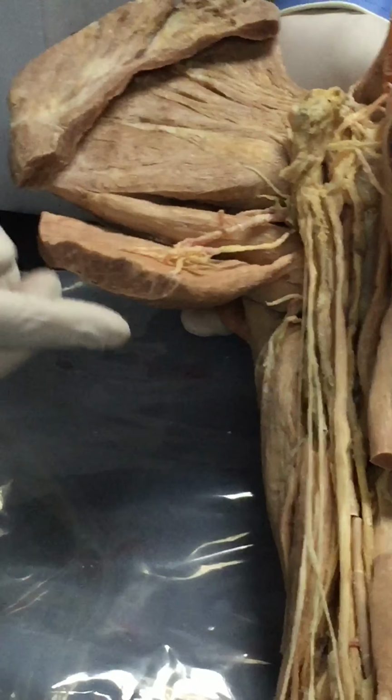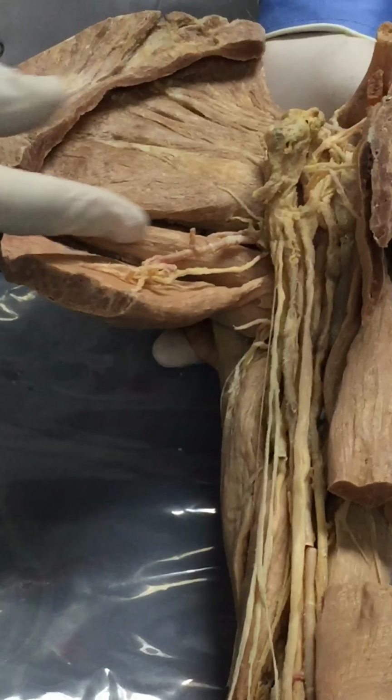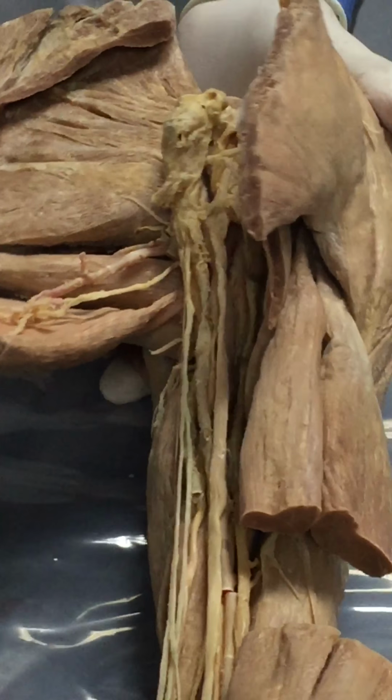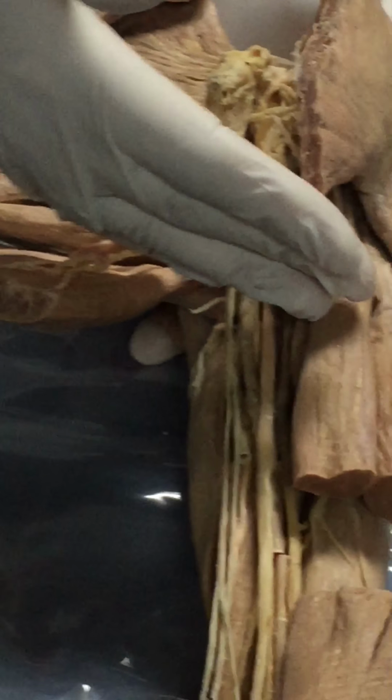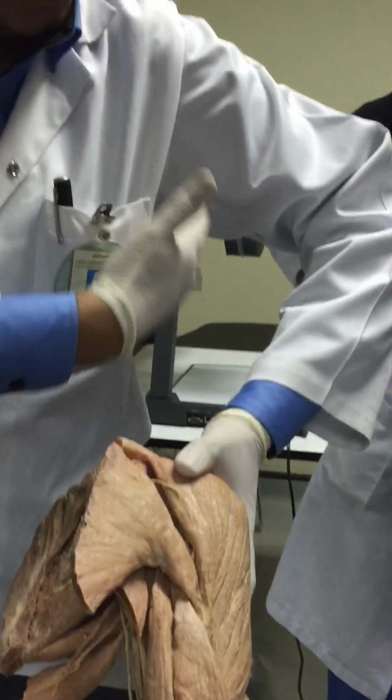At the lower border of the pectoralis major and the lower border of the subscapularis and teres muscles, if you put your hand, this is the base of the axilla. When we stretch, the base is here.